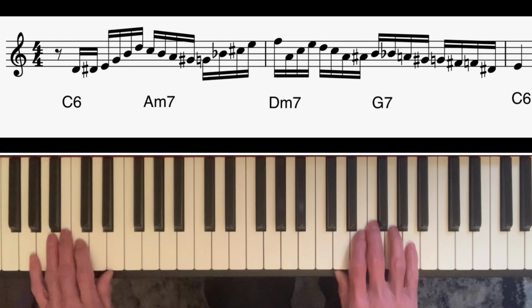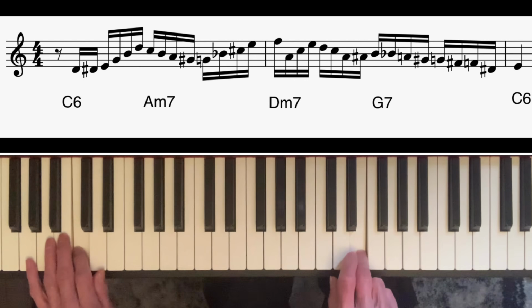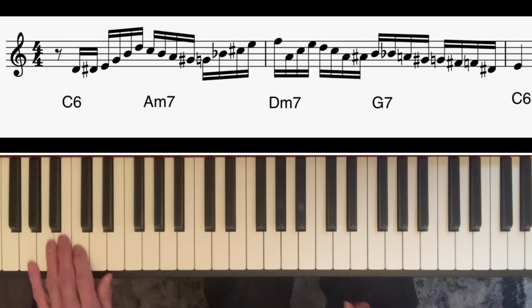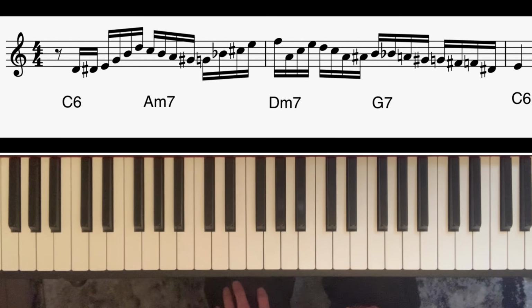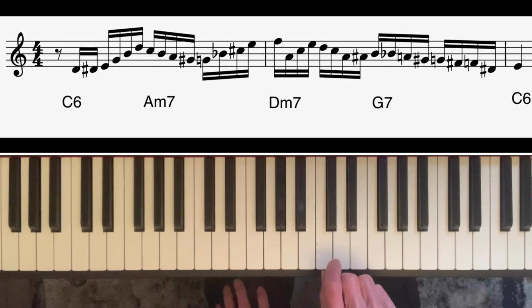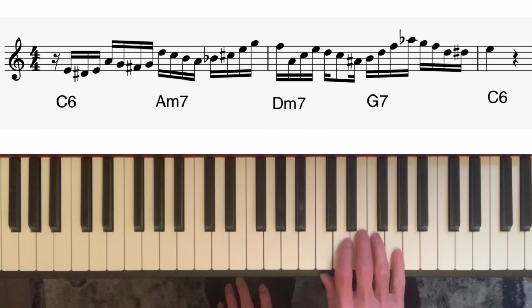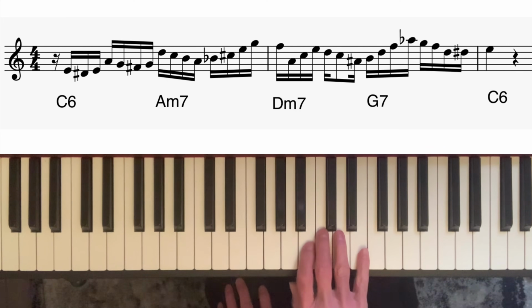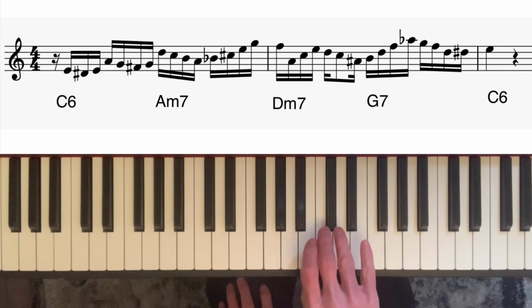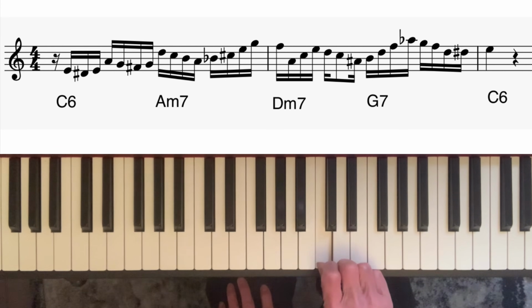I could have gone, which is what I actually did in the second example. So in the second example, I used this little idea, which is where you approach each chord note, the root, the third and the seventh, the root, the third and the fifth, from the note above it in the scale, and then play the chord note itself, go to a semitone below and come back up.